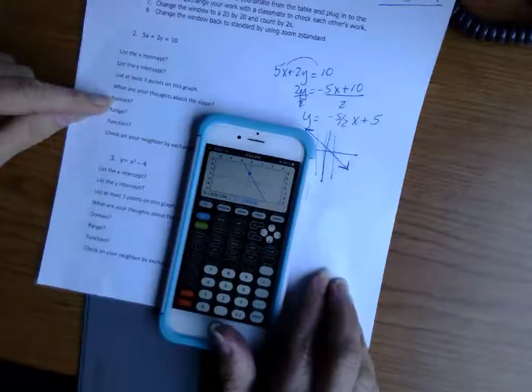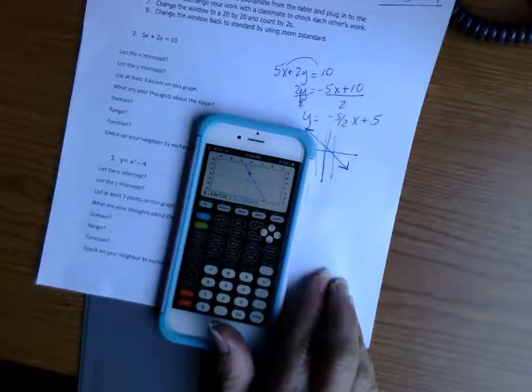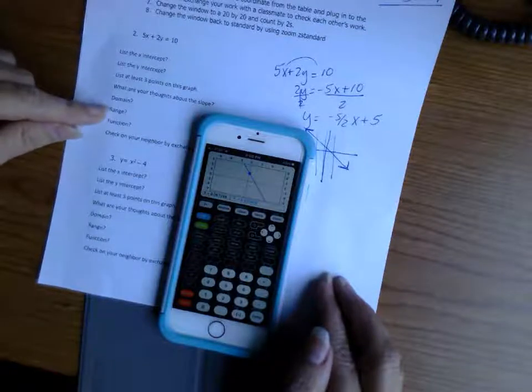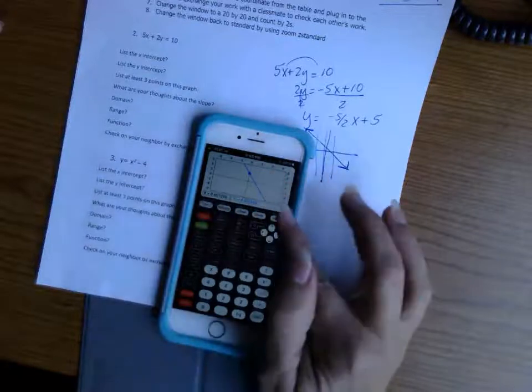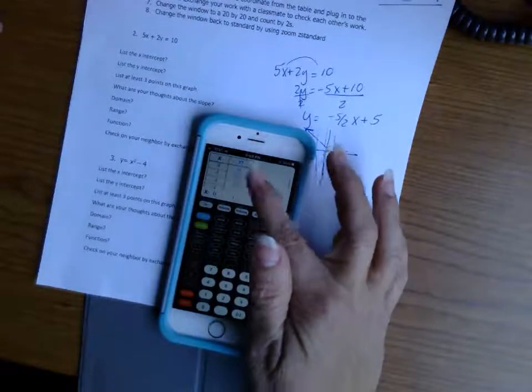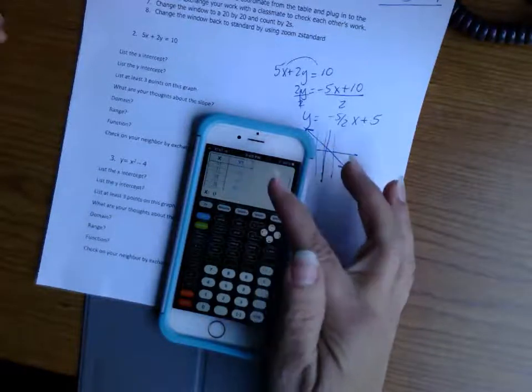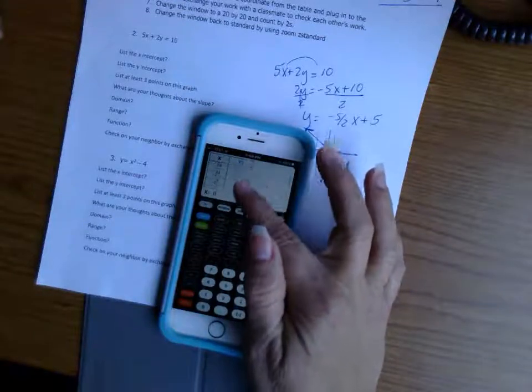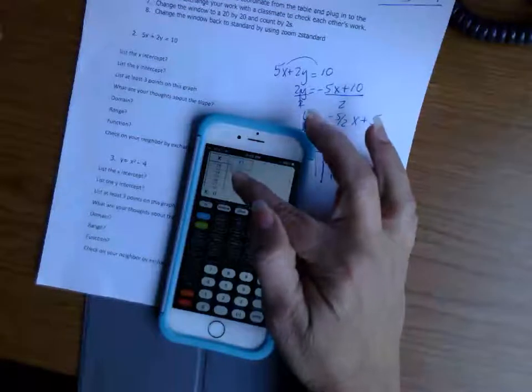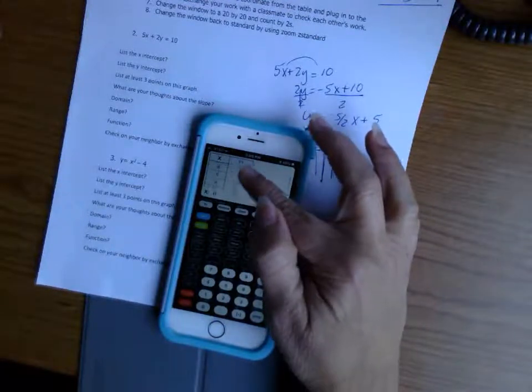Domain. The domain of all of these linear equations is going to be negative infinity to positive infinity. And so is the range. A couple of ways to know that would be from looking at the table of values and analyzing that and thinking, what can I plug in for x? What can x be in this equation? Is there any restrictions on x? Do I get any error readings maybe over here on the y side? And you do not, and you shouldn't.